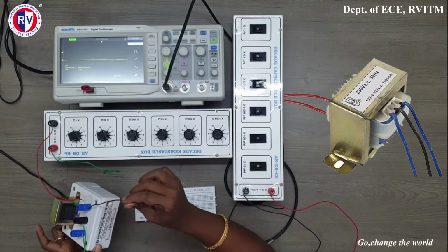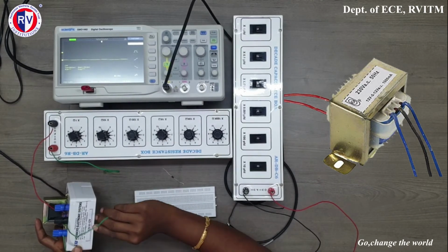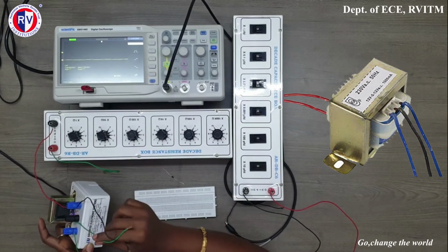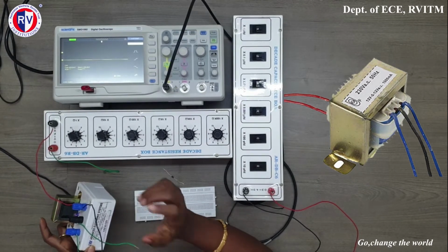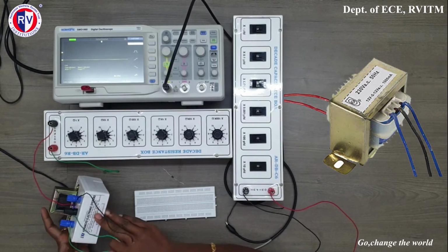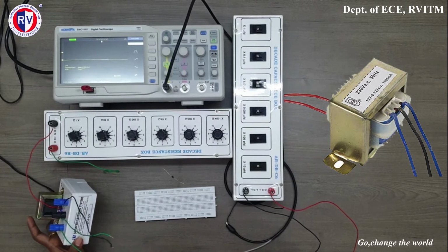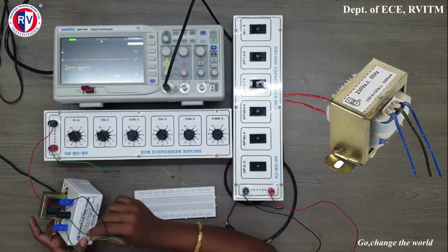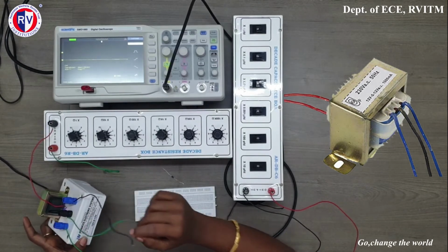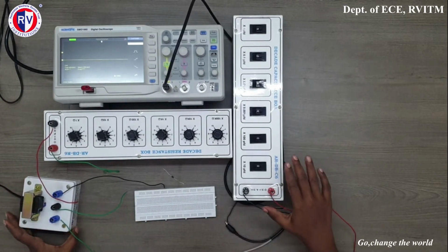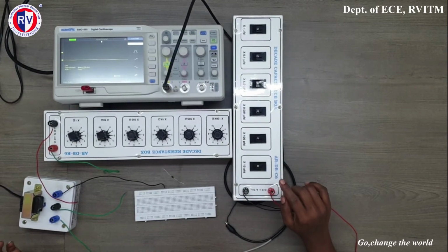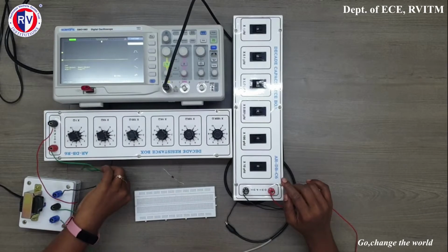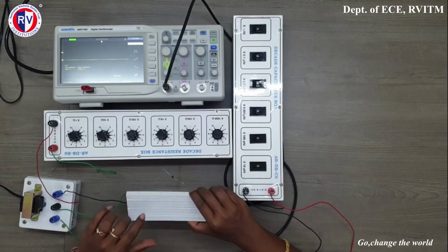If I connect the blue and the black, it will give me 0 to 12. Always, 0 indicates ground and 12 indicates a positive voltage, and then I have another 12 volts which I will be using for the full wave rectifier. For the half wave rectifier, I require only 0 and 12 volts. Then this is the decade capacitance box, where the capacitor acts as a filter for the given rectified output. Fine. And this is a breadboard.